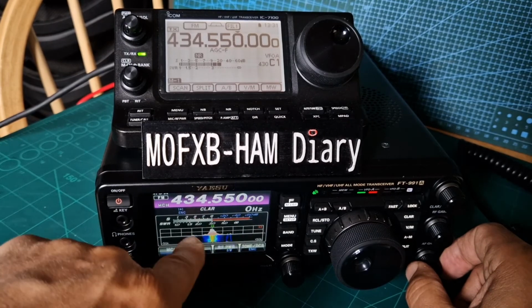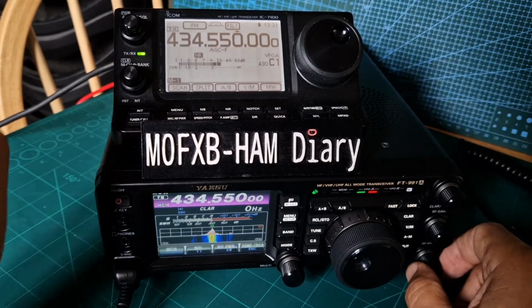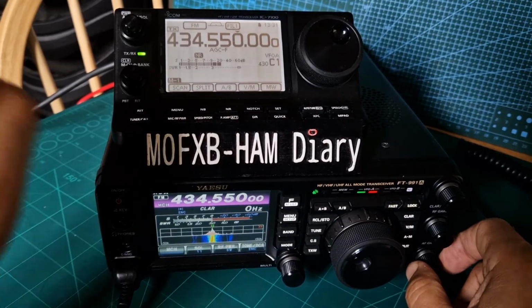You can see it there. It has a nice color waterfall scope, of course, and a black and white screen on the ICOM 7100. The big thing for me that's missing from the 7100 is the tuner.